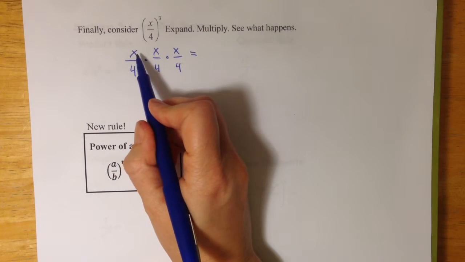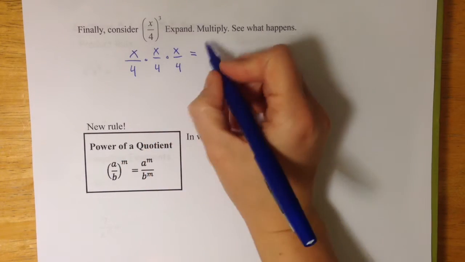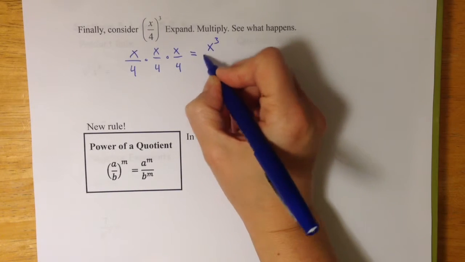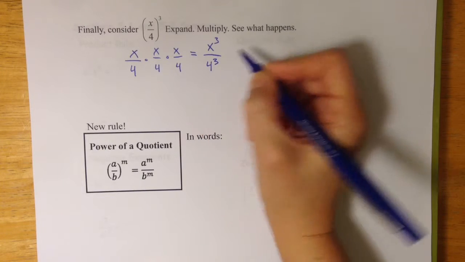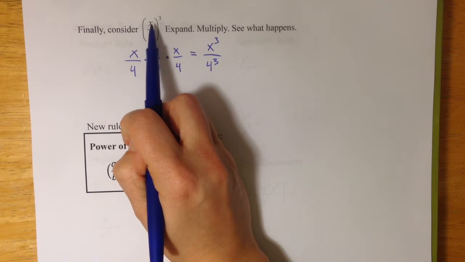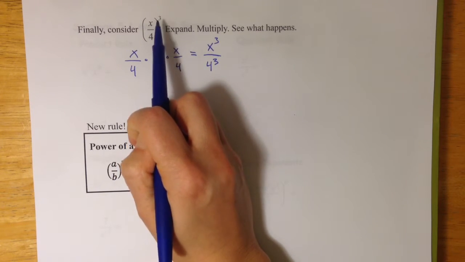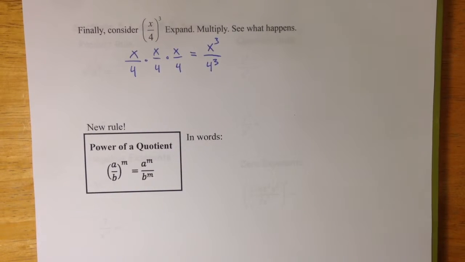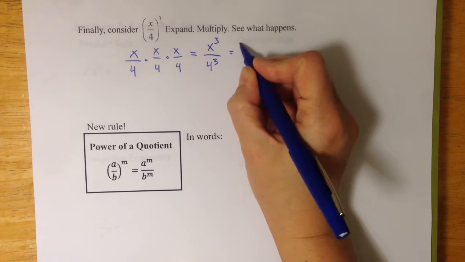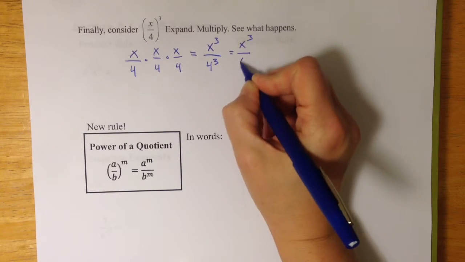So in the numerator, I'll have x times x times x, which is x cubed, and 4 times 4 times 4, which is 4 cubed. So essentially, I was able to cube the x and cube the 4 separately. It's an awful lot like that last rule. And finally, I really should probably simplify this since I know what 4 cubed is and rewrite this as x cubed over 64.